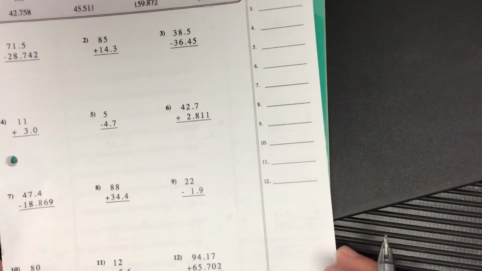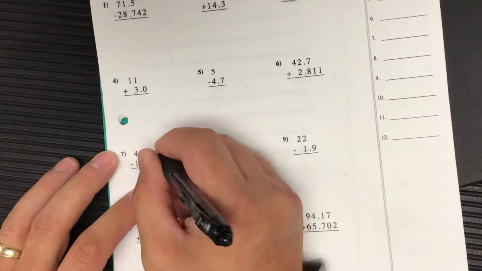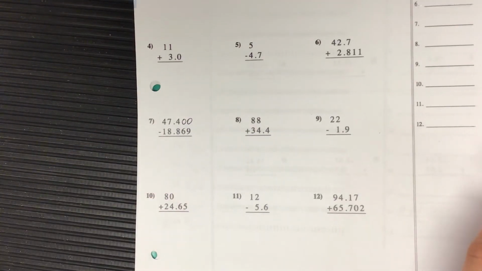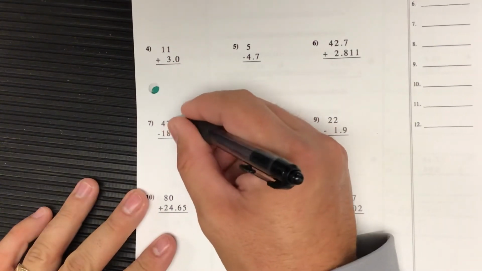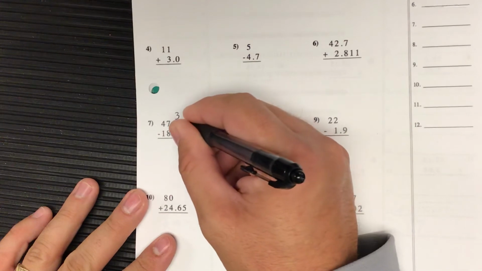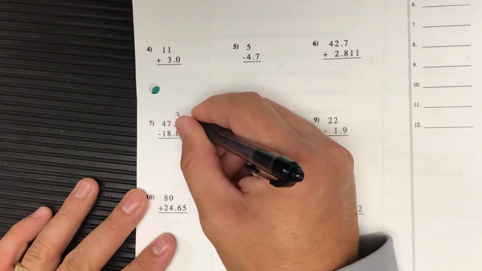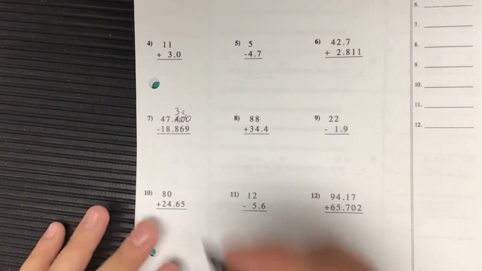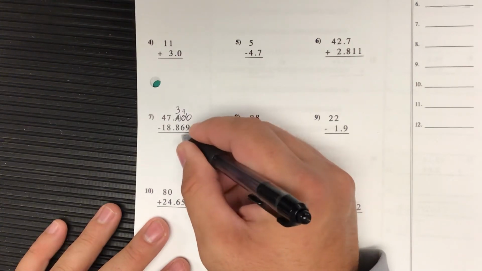Page 7. Pick one. Let's do one adding, one subtracting. 7, all right. Filling in zeros. Can I take 0 minus 9? No. I got to borrow. There's nothing there, so I got to make the 4 a 3. Make that number a 10, and I got to borrow from the 10. So 10 minus 9. 1. 9 minus 6.